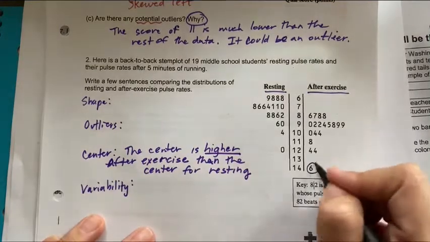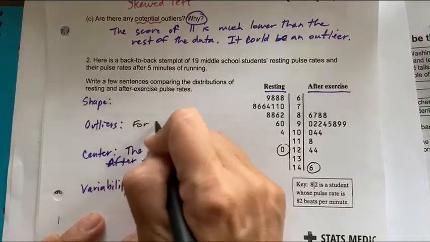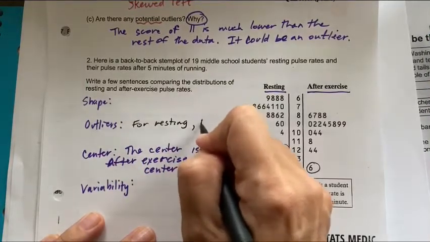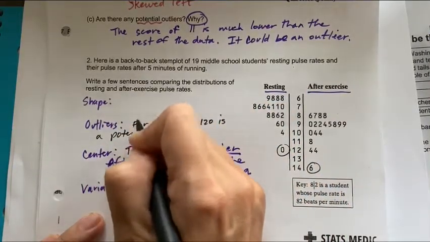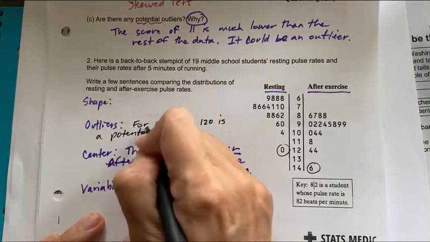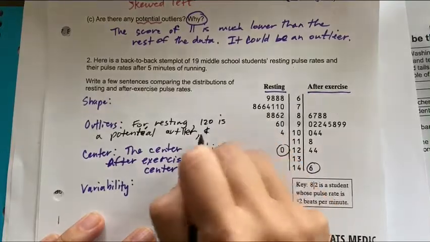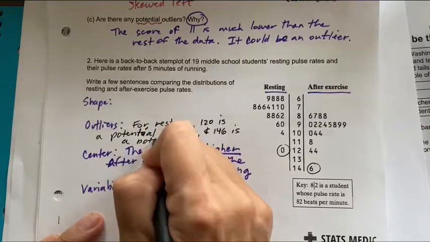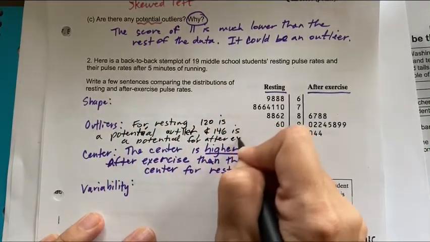Now it looks like maybe these are potential outliers. So we would say that. For resting, 120 is a potential outlier. And 146 is a potential outlier for after exercise.